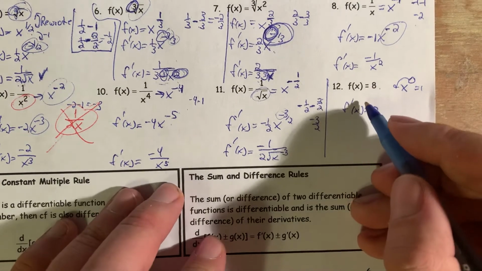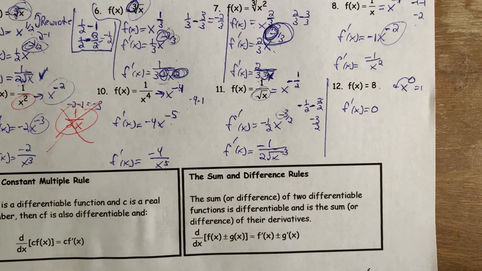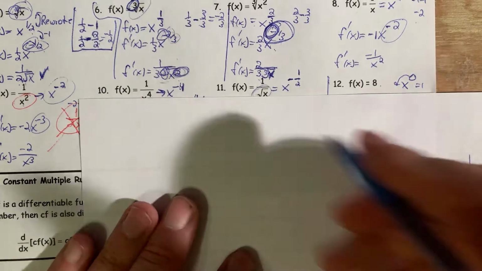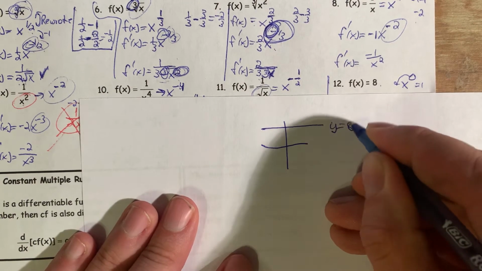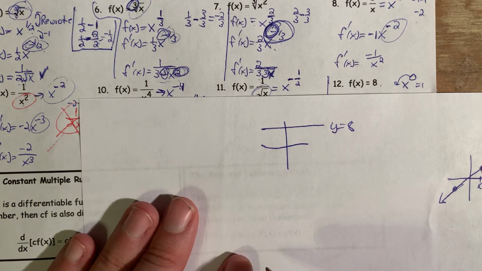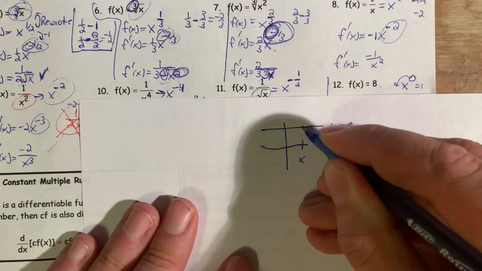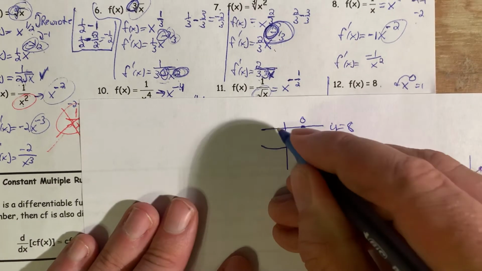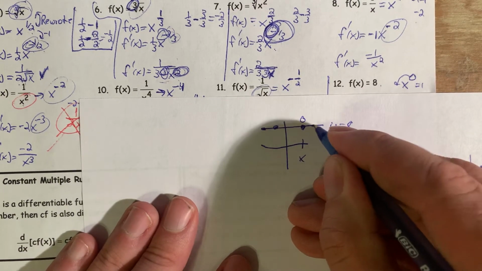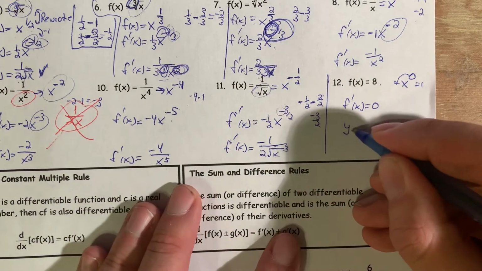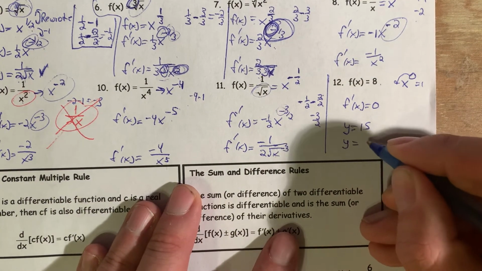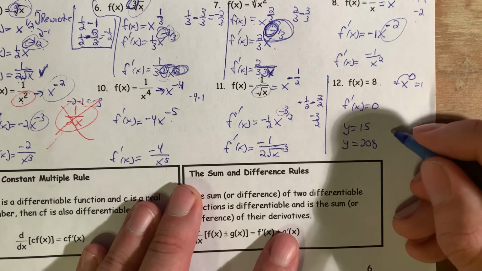I'd also like to point out that, remember, this is just a slope formula. And so if you have f of x equals 8, y equals 8, that is a horizontal line. And so what's the formula for the slope anywhere? Well, the slope here is 0, and the slope here is 0, and the slope is always 0 for a horizontal line.